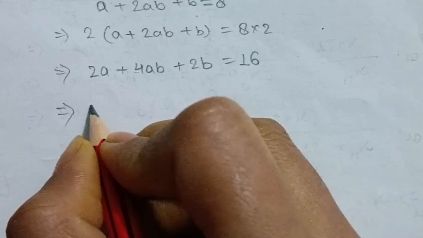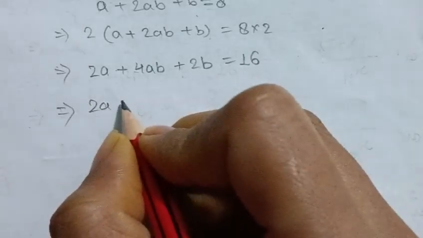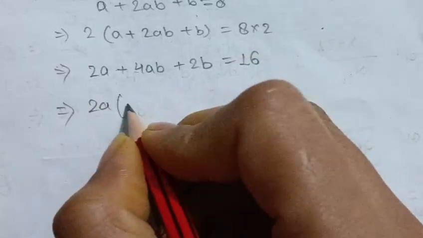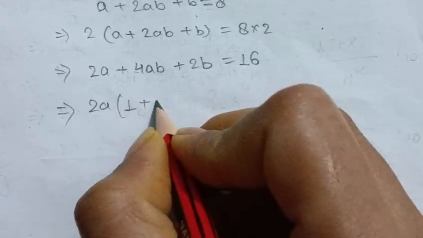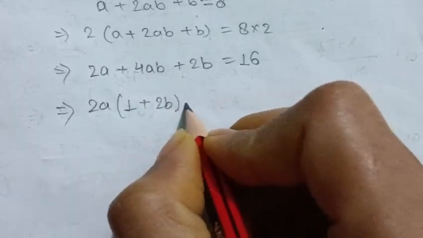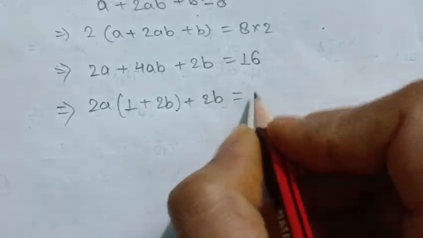Take 2a common: 2a(1 plus 2b) plus 2b is equal to 16.